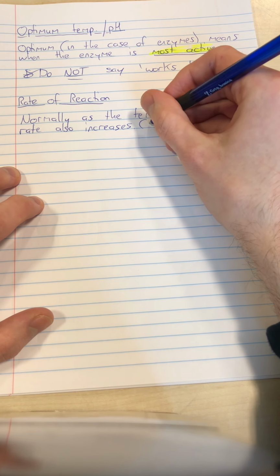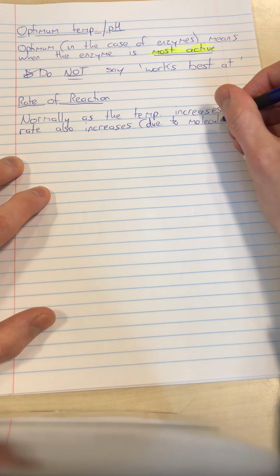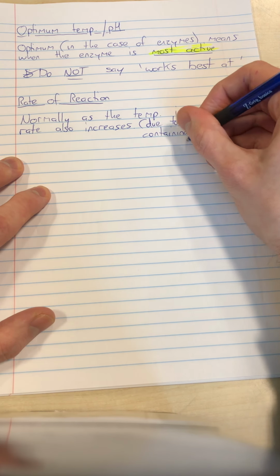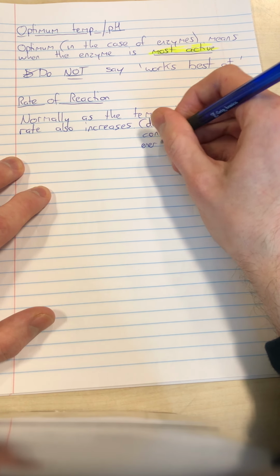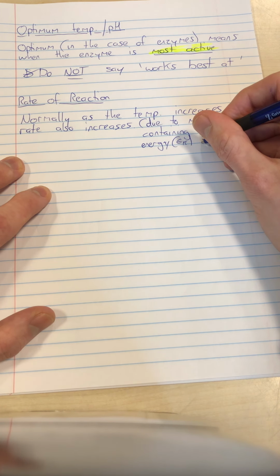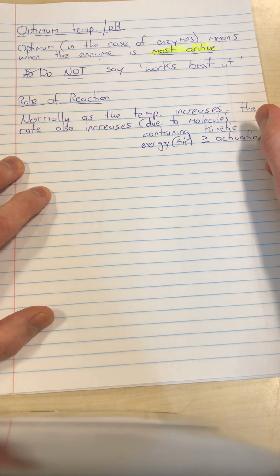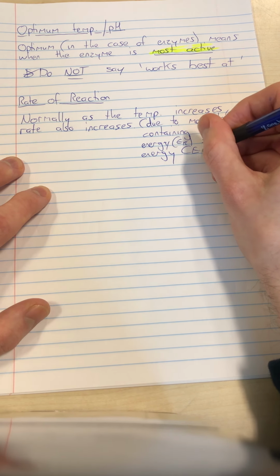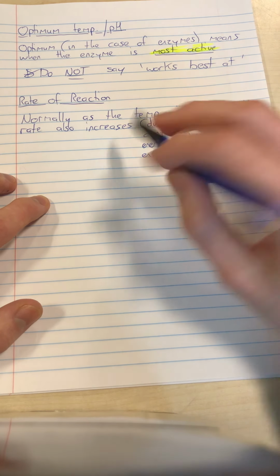We went into a wee bit more detail at Higher, and this is due to molecules containing kinetic energy, EK, equal to or greater than the activation energy, which is EA. Again, you need to know that from Unit 1, but that's normally what happens.